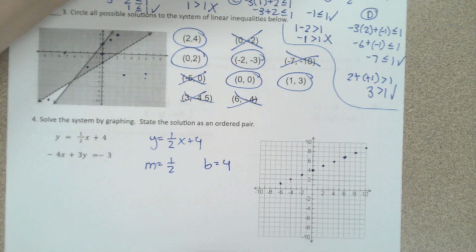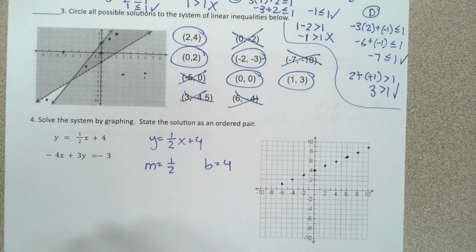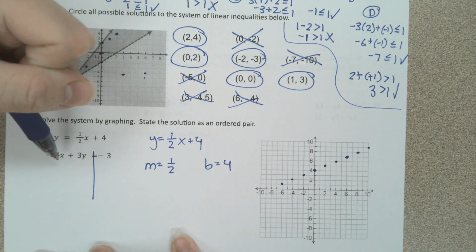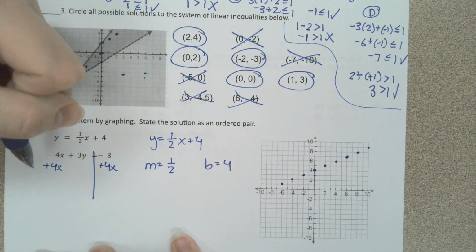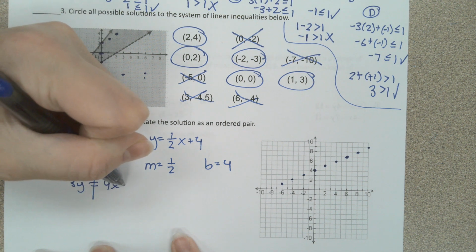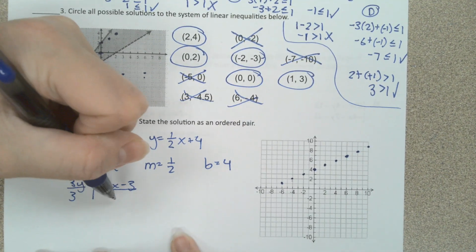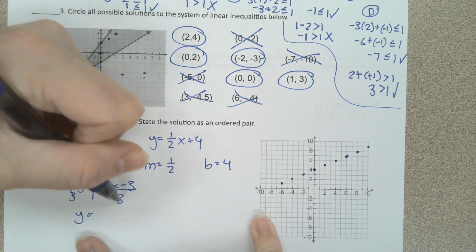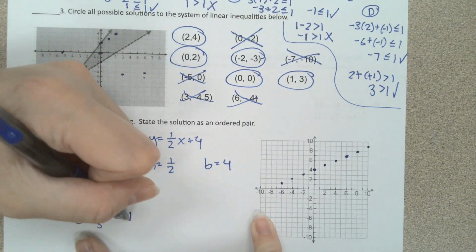I'll stop it there. Now let's figure out the other equation in y = mx + b form so we can graph it. So we need to get the y by itself. First, we move the -4x over here. We need to add it. 3y equals 4x minus 3. Divide by 3 on both sides. Divide fully over here. Y equals 4/3 x minus, this is just 1.